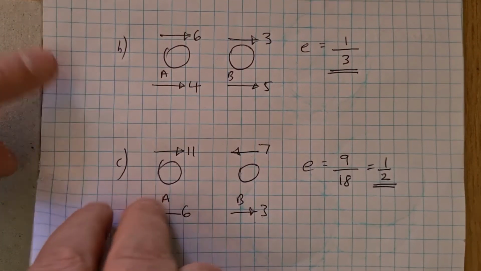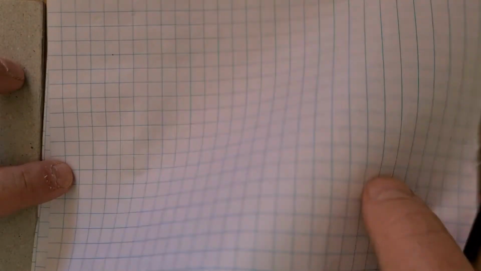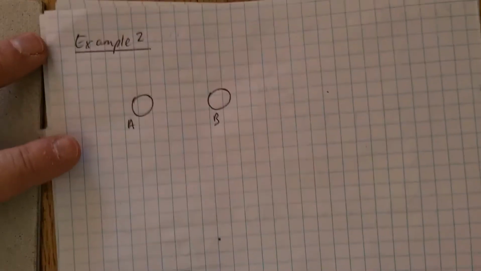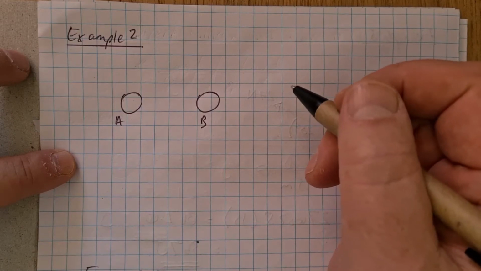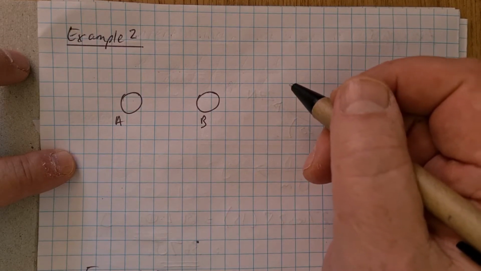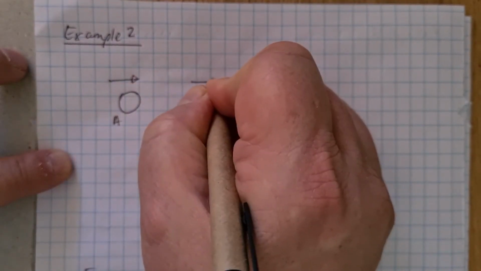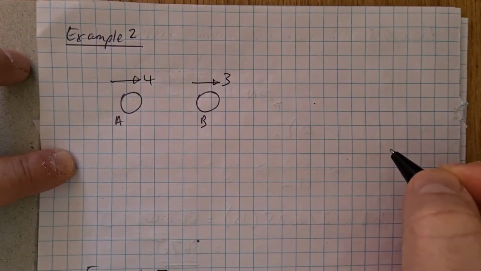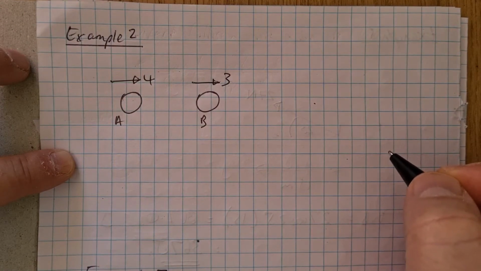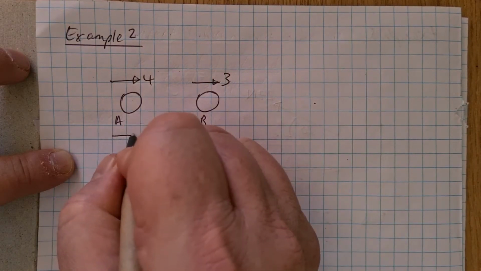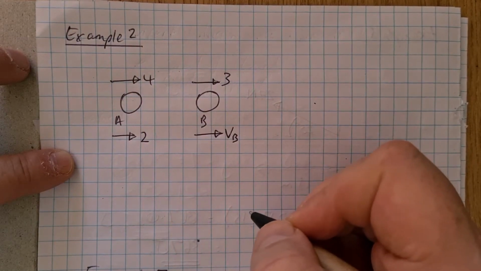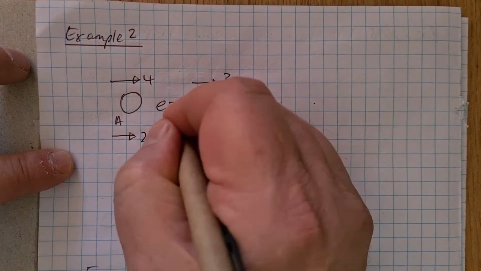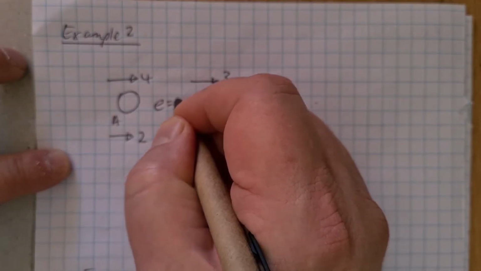So moving on to examples number 2 and 3. In example 2, here we are given the coefficient of restitution and we need to find one of the missing speeds. So it tells us that two particles A and B are travelling in the same direction on a smooth surface with a speed of 4 and 3 meters per second respectively. They collide directly and immediately after the collision continue to travel at the same direction with speeds 2 and V. So A is continuing to travel with a speed of 2 and B is what we need to find out. So if I just put velocity of B there. Now we're told that the coefficient of restitution between the particles is 1/3.